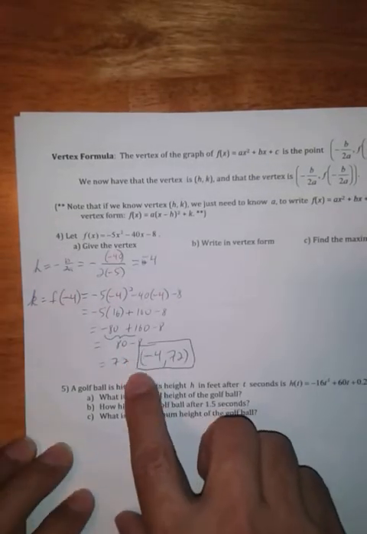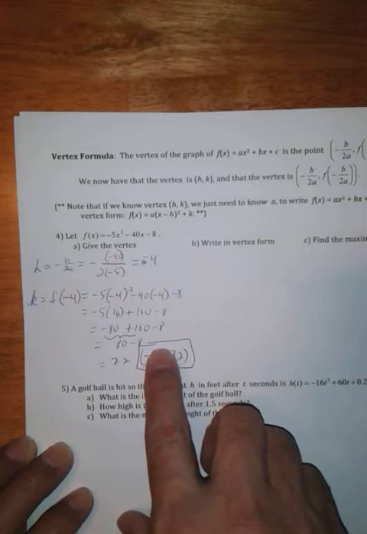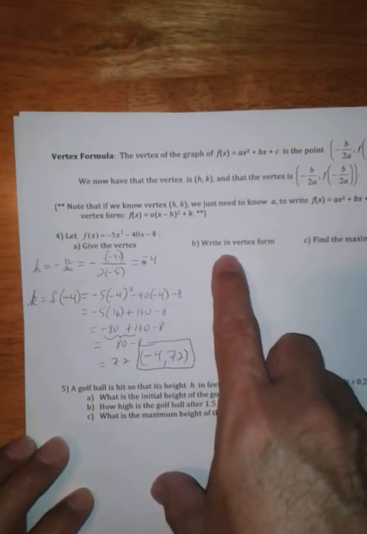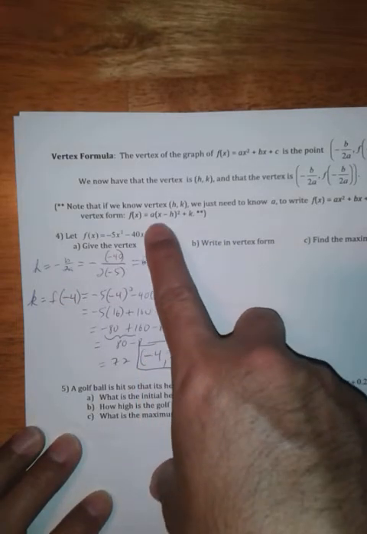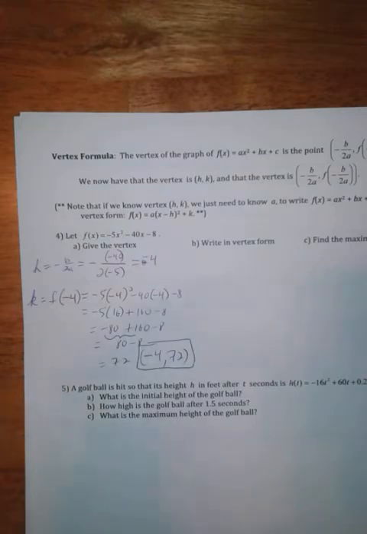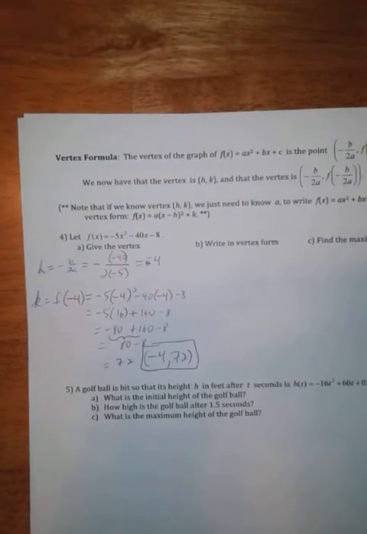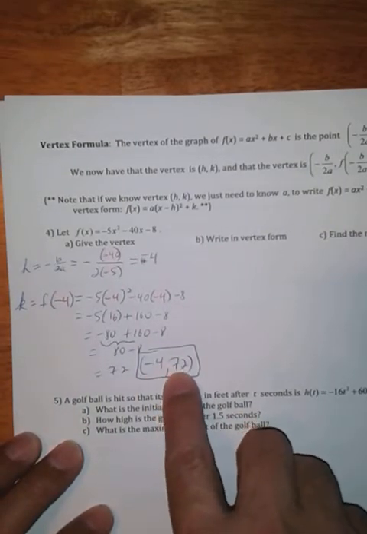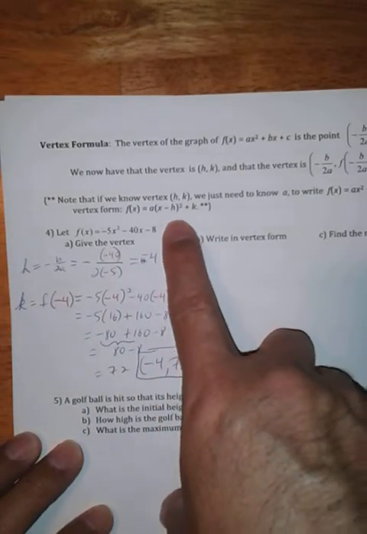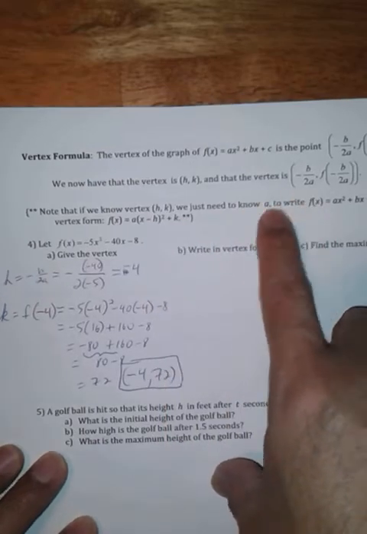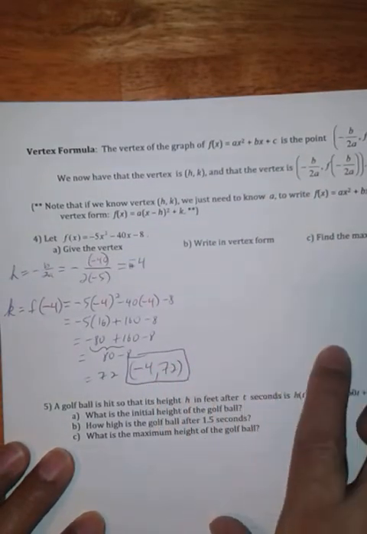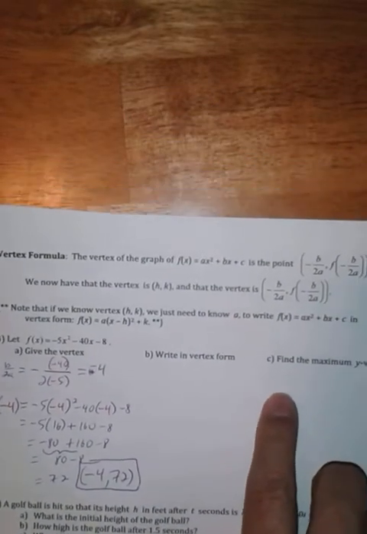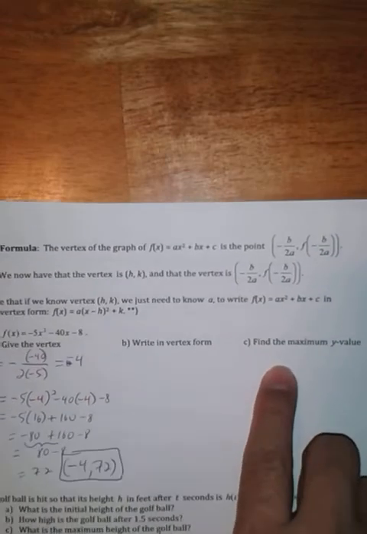All right, so we left off having done A here. B, you want to write this in vertex form, which is of that form. And you have the vertex, so that should help you. Okay, don't forget that the vertex is actually (h, k). All right, and the minimum y value also you should be able to get from there.